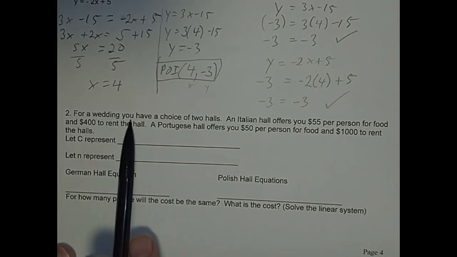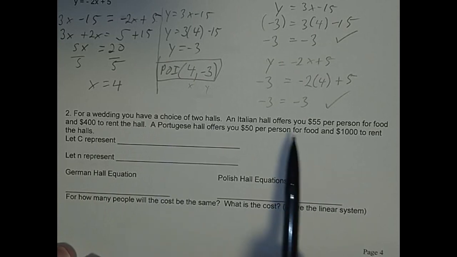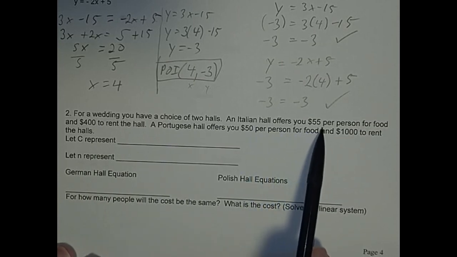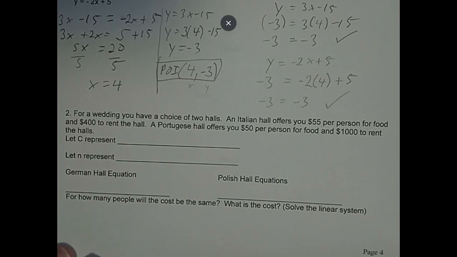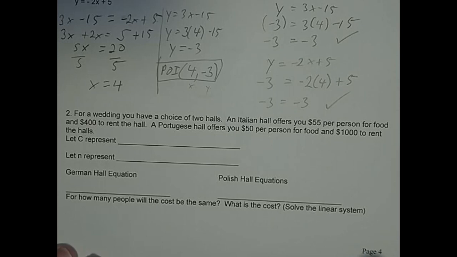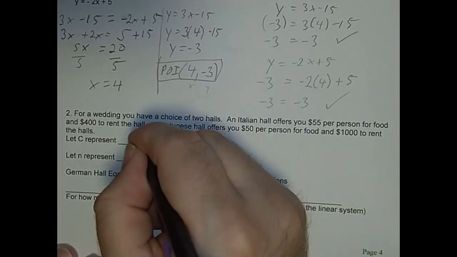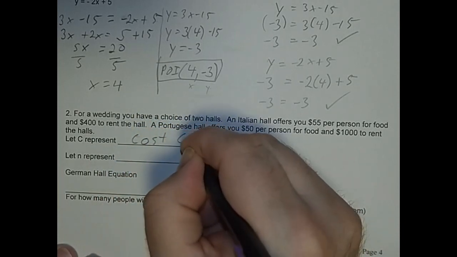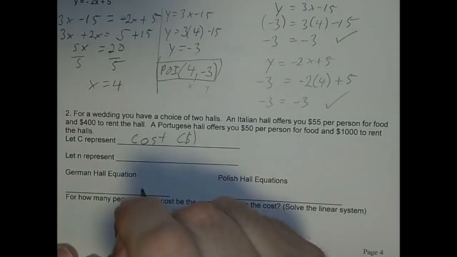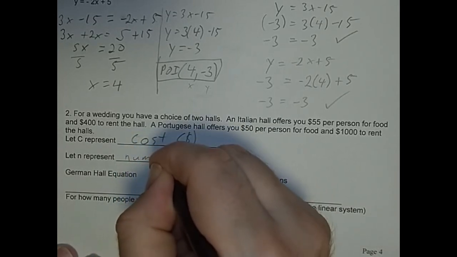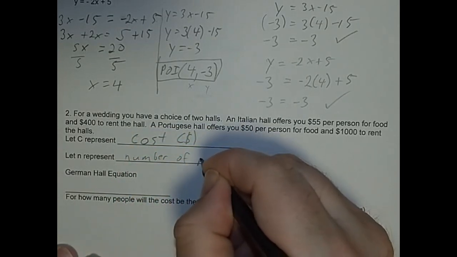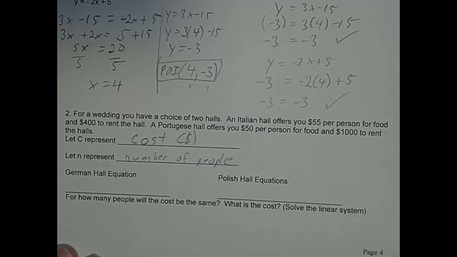Okay, so let's see. For a wedding, you have a choice of 2 halls. An Italian hall offers you $55 per person for food and $400 to rent the hall. A Portuguese hall offers you $50 per person for food and $1,000 to rent the hall. So we're going to let C represent the cost, how much the cost will be in dollars, and N will be the number of people that show up.